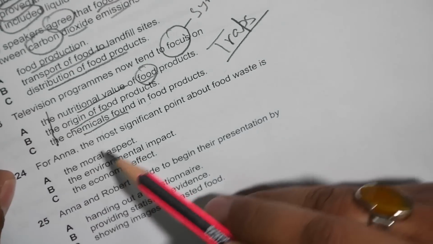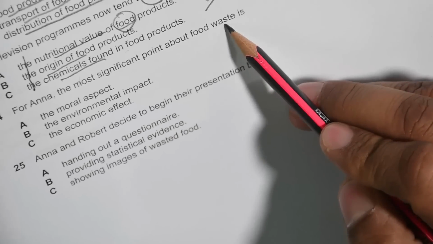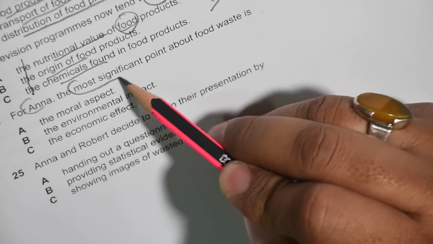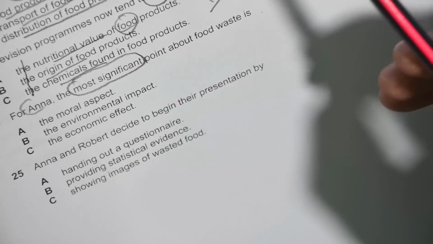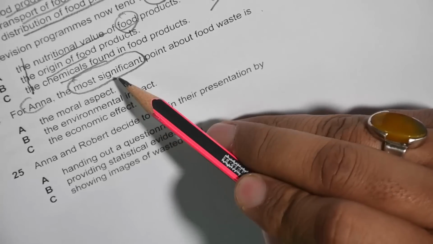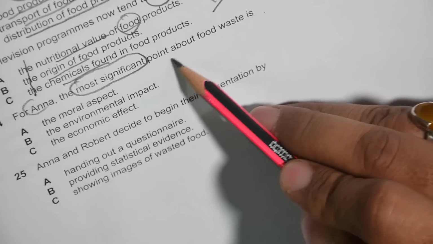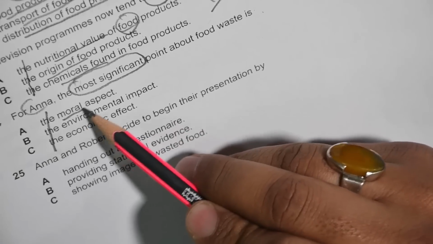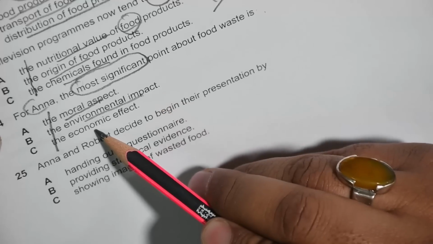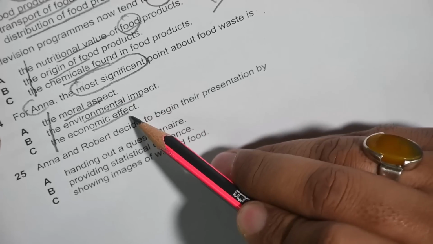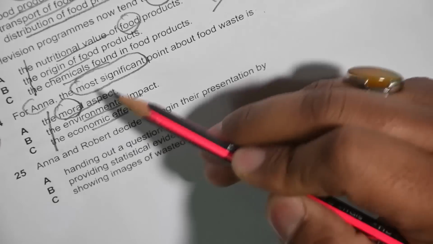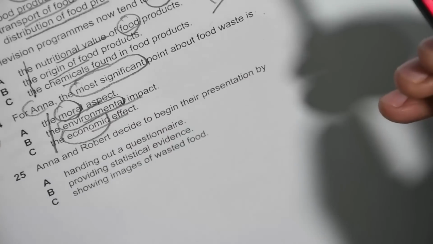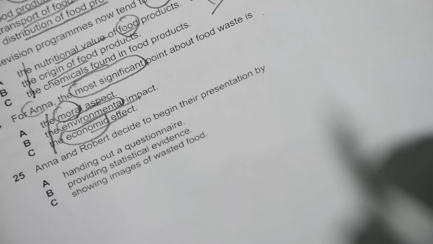Next, for Anna, the most significant point about food waste is, now see, most significant. She might talk about some other points also, but the most significant, most important, most valuable point about food waste is, don't read these, moral aspects, environmental impact, economic effect. Now aspect and impact, that's the same thing. It's moral or ethical. For environment they might use some other word, and for economic they might use some other word. It's one of these.